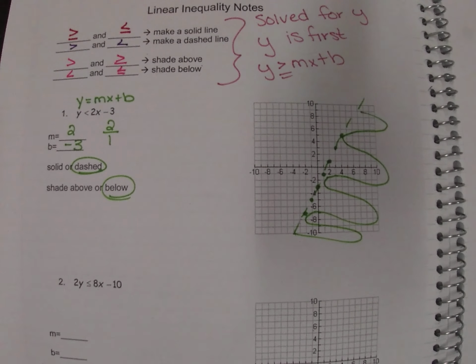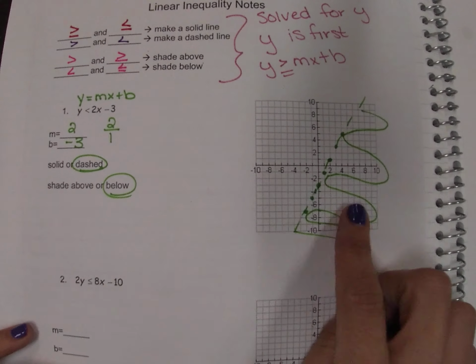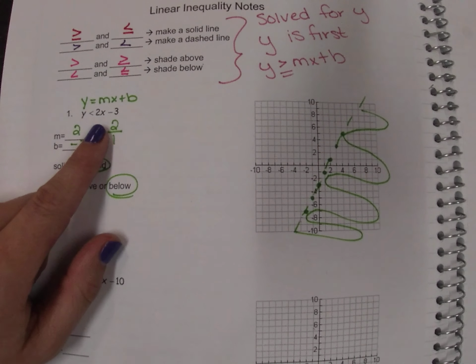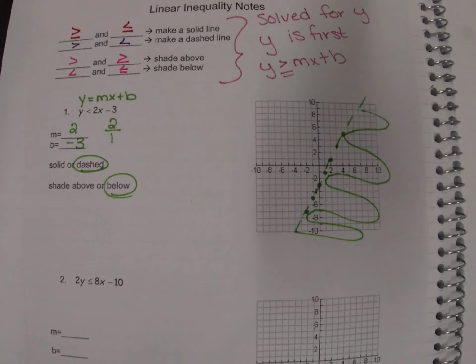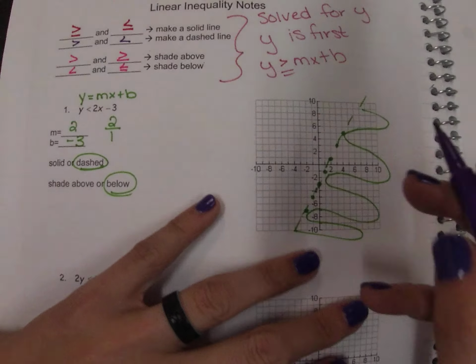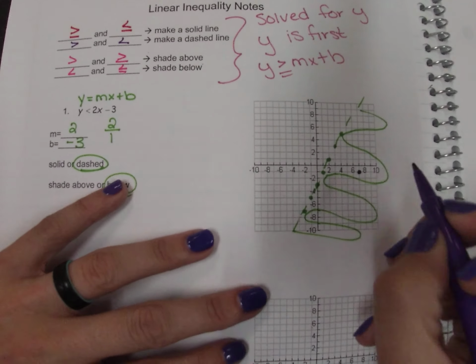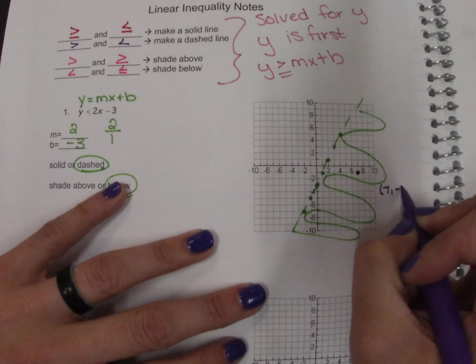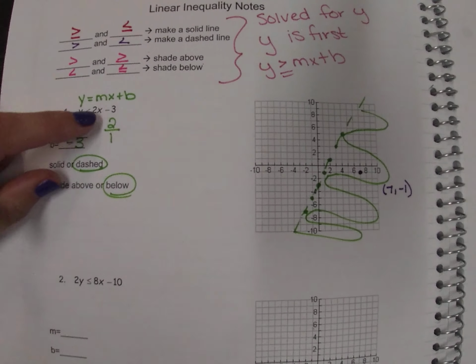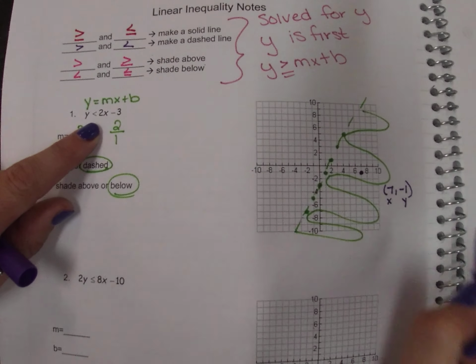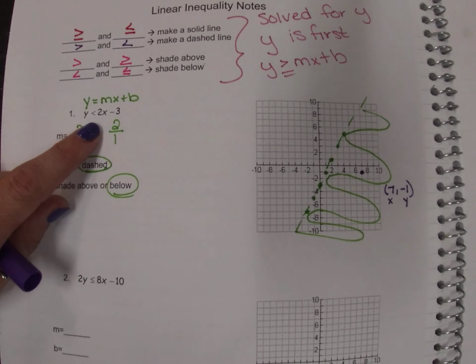So now let's talk about what this means. This means that any point in this shaded area is an ordered pair that's a solution for this inequality. So for example, if I were to name this point right here, okay, this is the point (7, -1). (7, -1) should be a solution to this inequality. So if I plug in 7 for x and -1 for y.